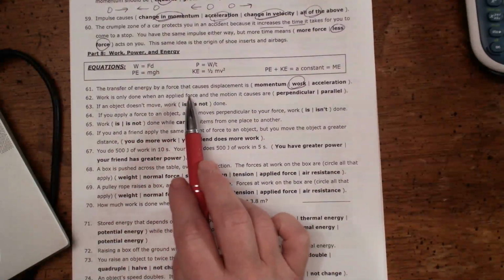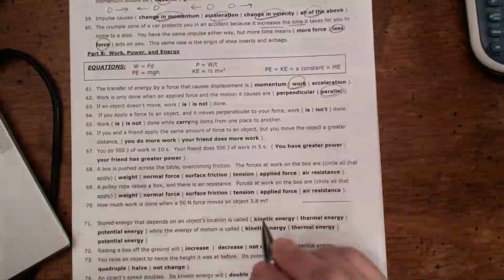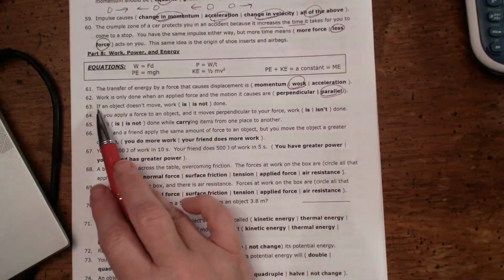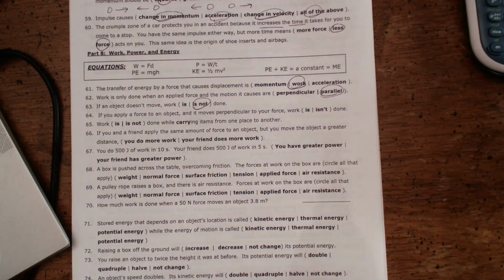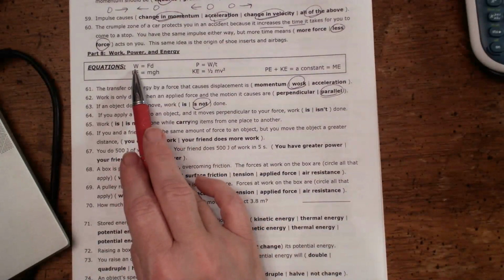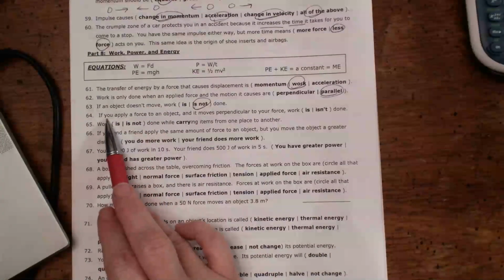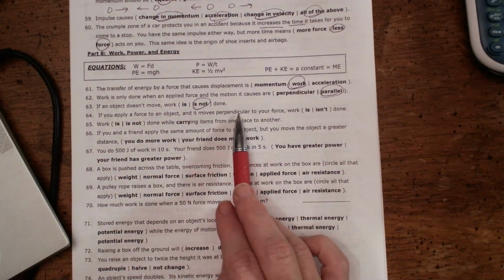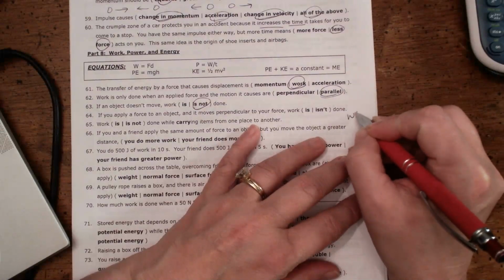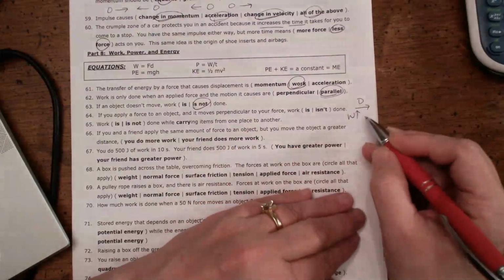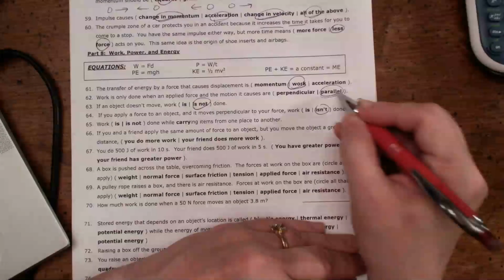Work is only done when the force and the distance are parallel. They got to be in the same direction as each other. Okay. If an object doesn't move, then we're not doing work. Even if we're pushing on it really hard, if it's not moving from a physics definition standpoint, we're not doing work. If we apply a force to an object and it moves perpendicular, so they're at a right angle. So, say we're doing work, but the distance is perpendicular to that, this is force. Then work is not done. Okay, they've got to be in the same direction.